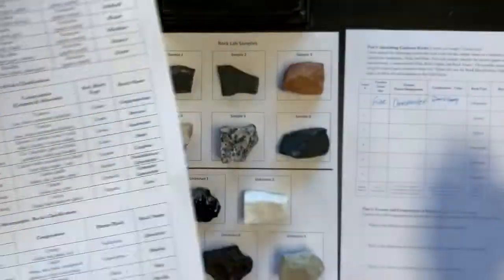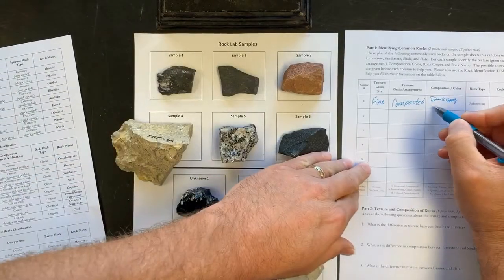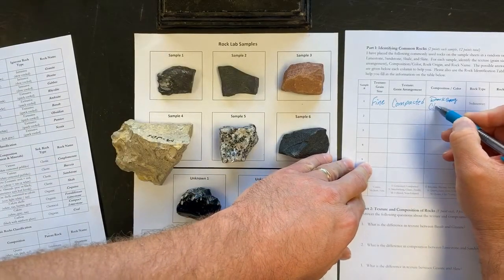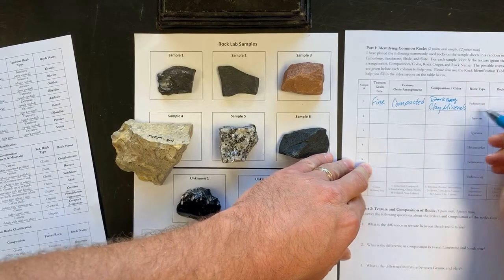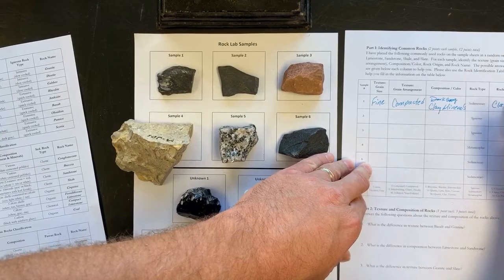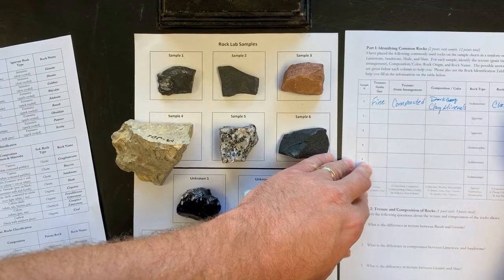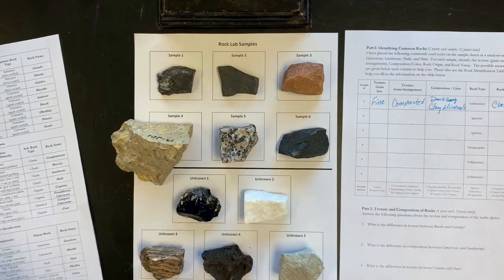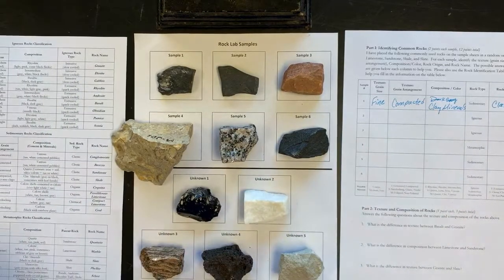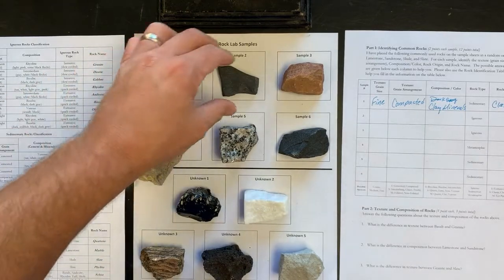So I'm going to go ahead and come to my lab here. For composition, I'm going to finish it and write clay minerals. My rock origin was clastic, and the rock name shale. And so that's how you're going to do the rest of these. All right. Don't worry though, I'm going to take you through the rest, or at least the first set here.